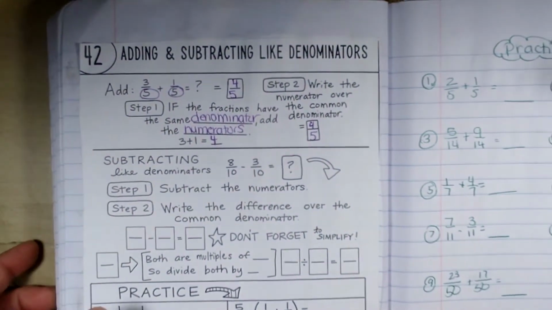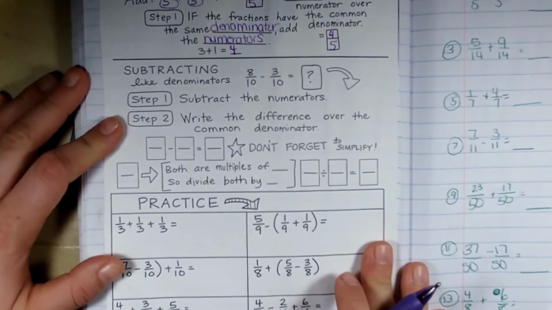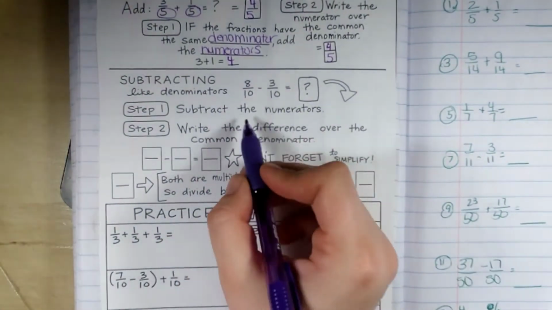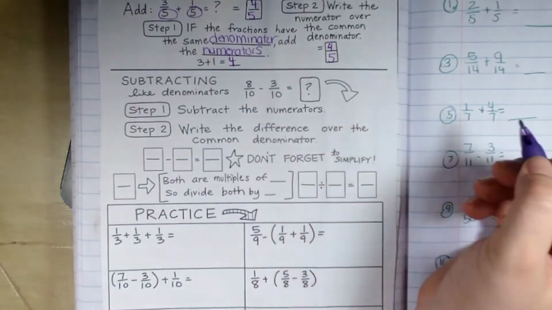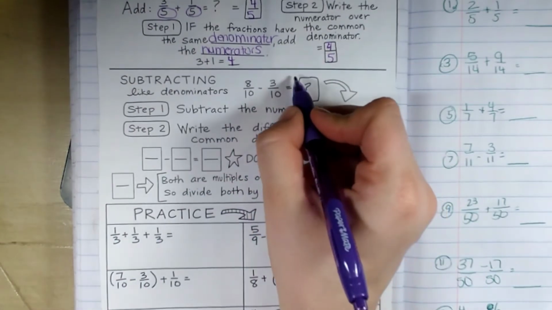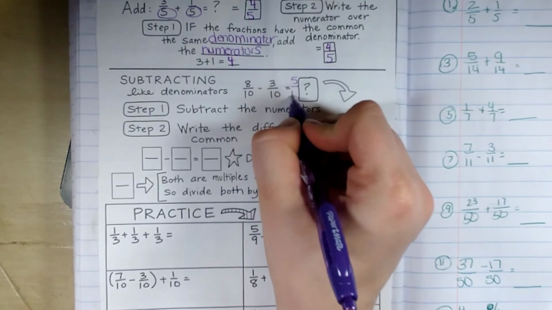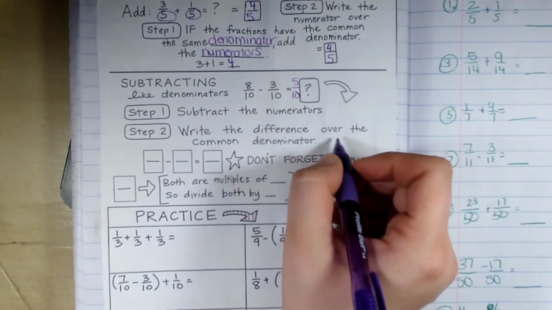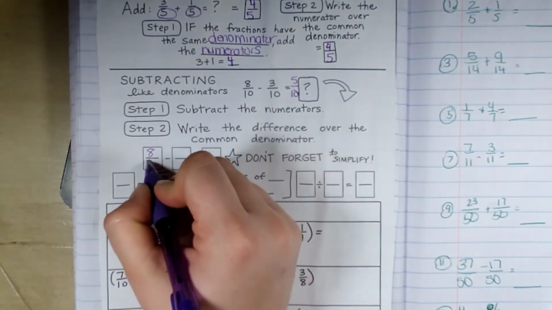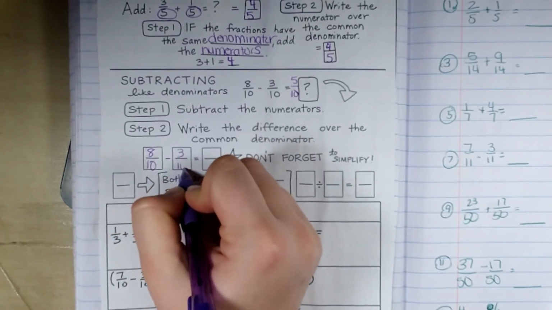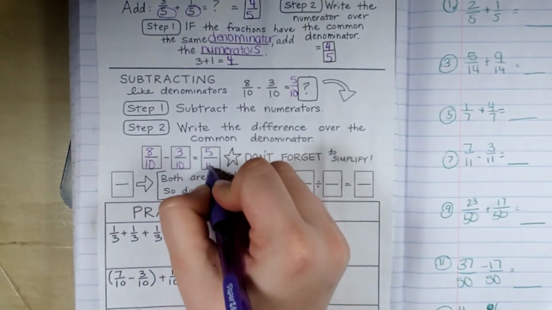If I'm subtracting, it's the same thing. Subtract the numerators, which would be 5. Write the difference over the common denominator. 8/10 minus 3/10 equals 5/10.